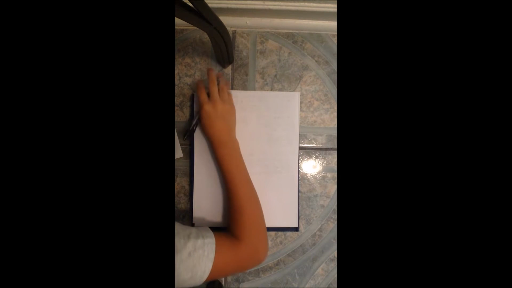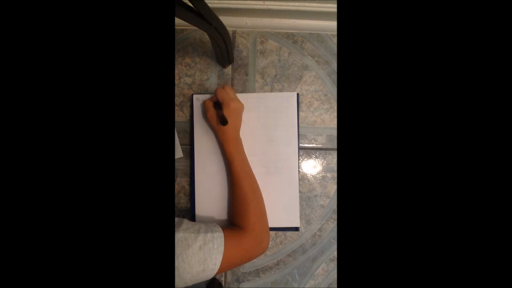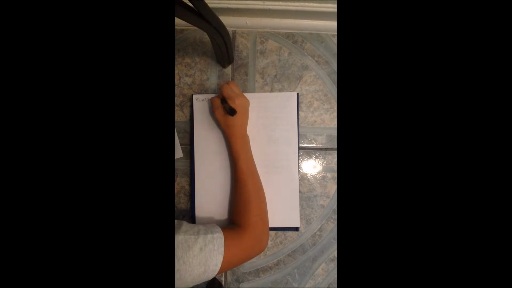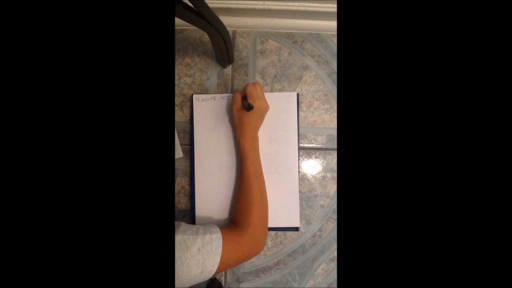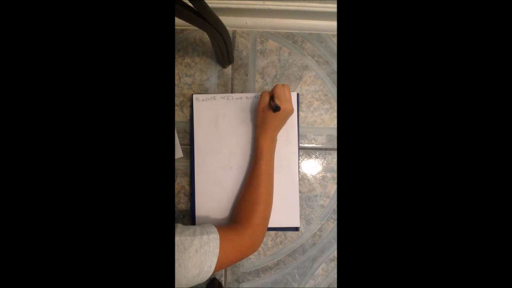Now I'm going to do number 8. So this is also a distance problem. So the points I'm given are A is (2 square root of 3, 4 square root of 5), and B is (-2 square root of 3, -2 square root of 5).